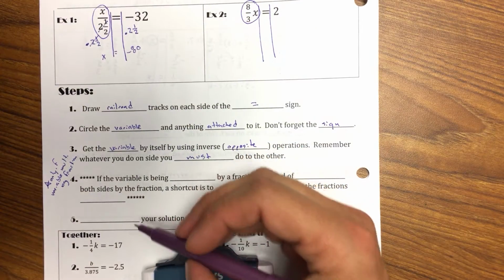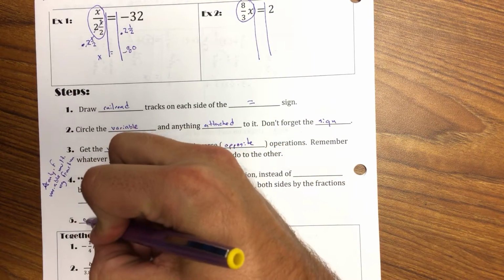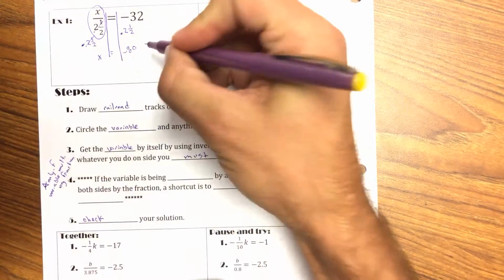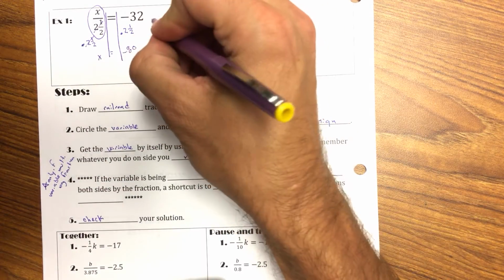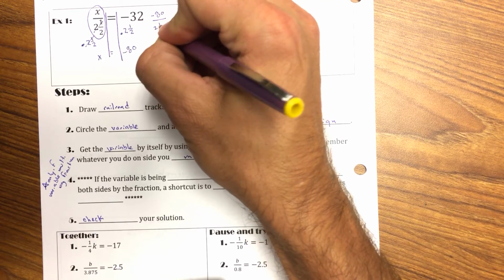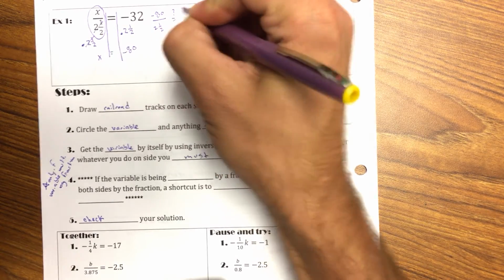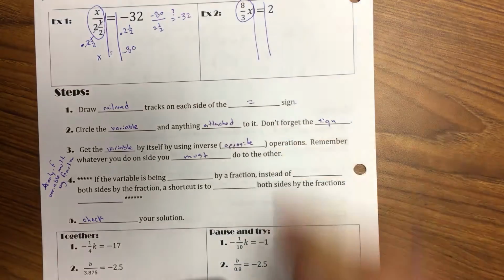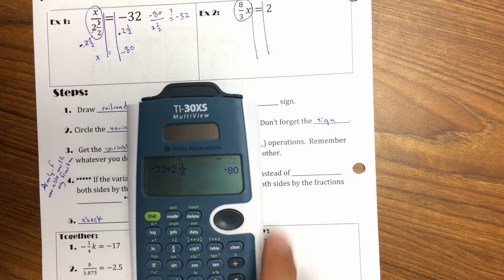That's step 5 down here. We'll skip 4 for just a minute. We're going to check our solution to this one. We think x is negative 80, so I'm going to plug it in. Negative 80 divided by 2.5. And we think that that's going to equal negative 32. But we want to make sure. We want to double check.